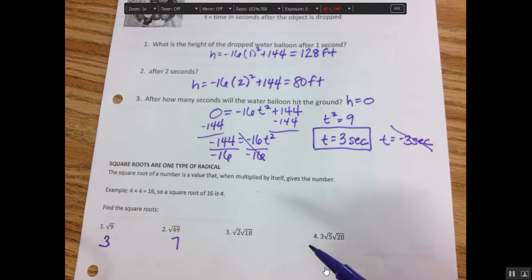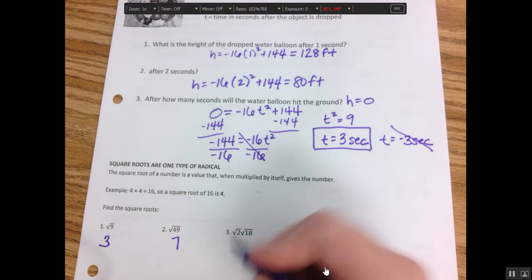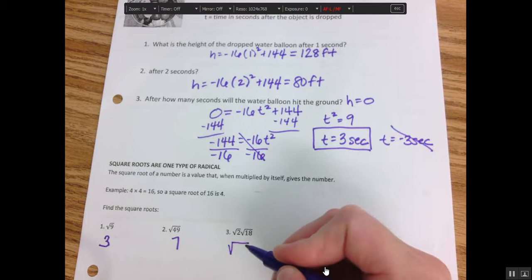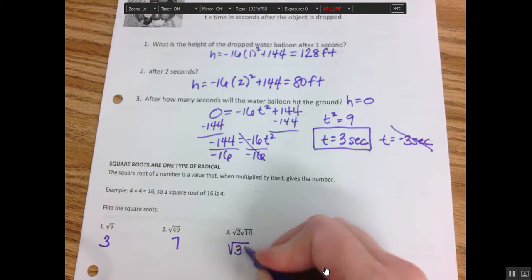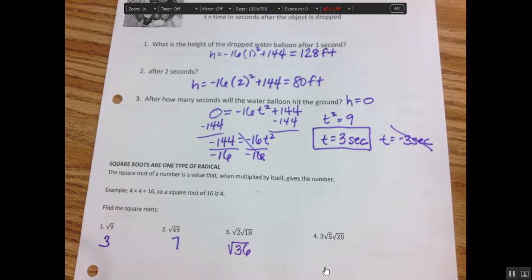All right, and then if you get a problem like this, I don't know the square root of 2 and I don't know the square root of 18, but I can multiply them together. So what do I get with 2 times 18? 36. 36 first, right. And then I can do the square root of 36. What's the square root of 36, guys? 6. Good. Thank you.